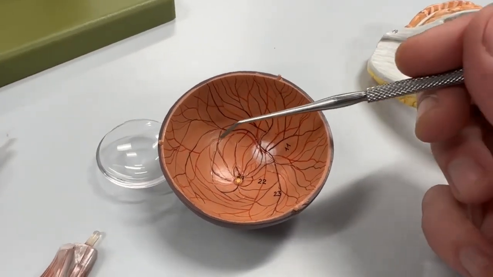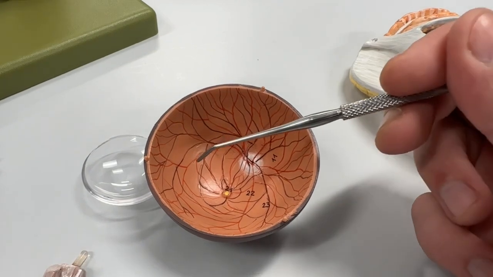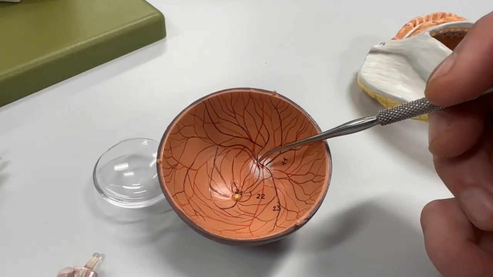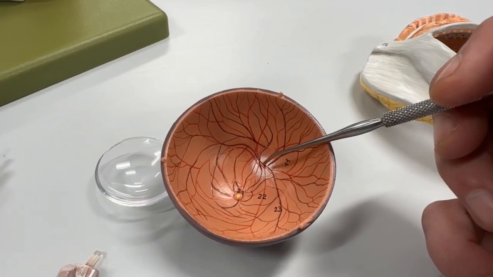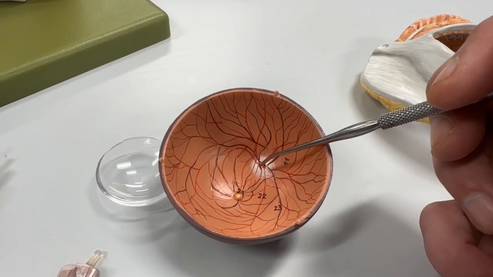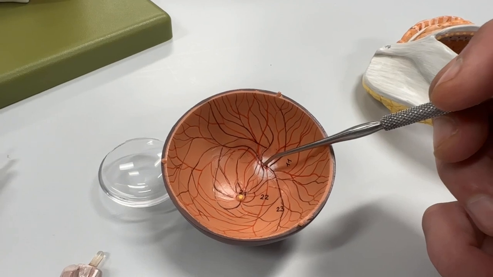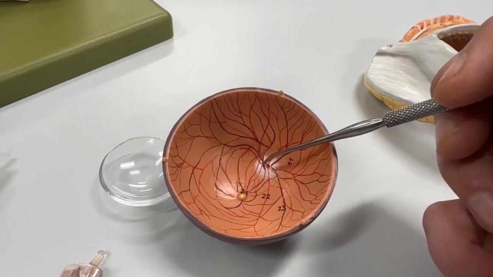So this is showing us the inner layer of the eye, the innermost layer, the neural layer, and that is the retina. In this whitish area is where we're going to have the optic disc, or the blind spot. So this is going to be where all of the axons from the photoreceptors will coalesce and leave the posterior portion of the eye to become the optic nerve.